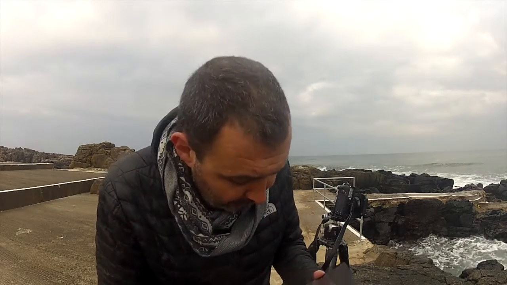At that point, it's up to you whether you have this memorized or use a cheat sheet. I use a little app called ND Grad Calc, and you can plug in your exposure reading for your foreground and your exposure reading for your sky, and then it will tell you the type of grad that you want to use.